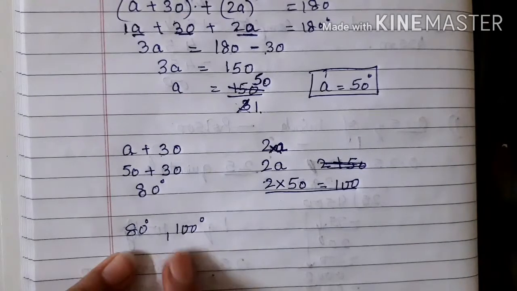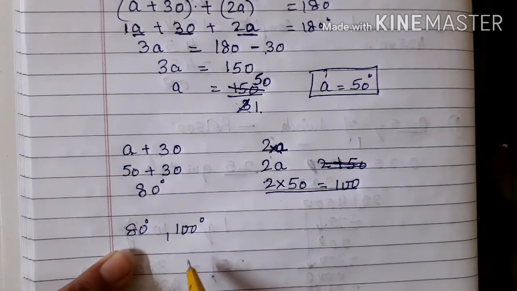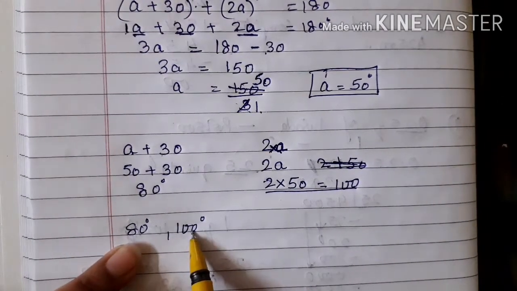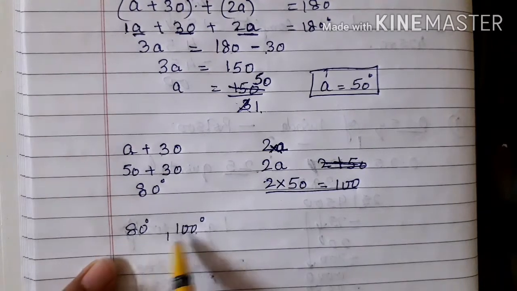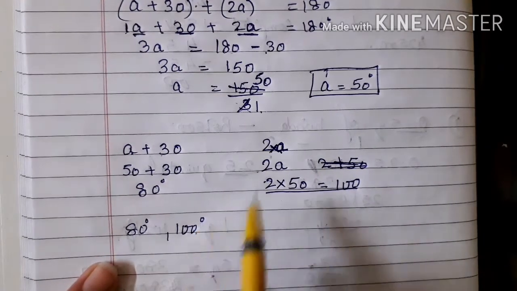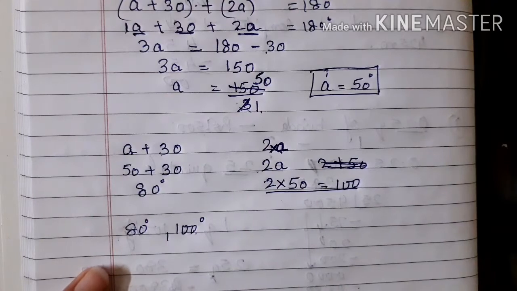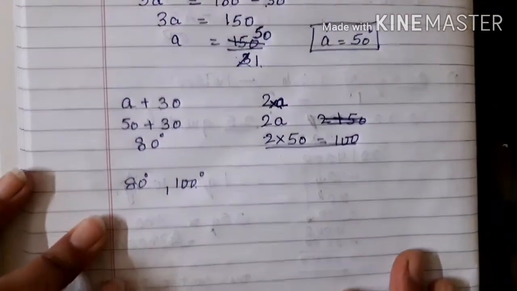And to find whether the answer is right or wrong, we have to add the two answers and see whether we get 180. The sum of these two numbers is 180. So our sum is right. Hope you understood it. Now moving towards exercise number 17.